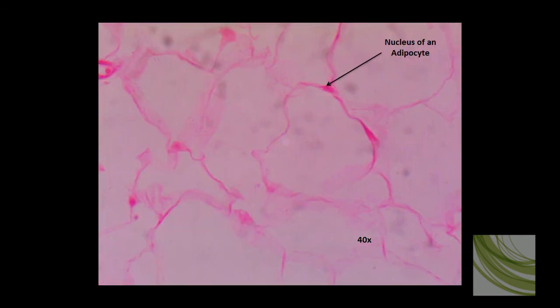Here is a slide of adipose tissue using the 40x objective, so these cells now look 400 times bigger than they really are. And at this magnification we can easily see the nuclei of the various adipocytes. We can see the very smooth wall of an adipocyte, and this is just full of fat. It's a fat storage area.